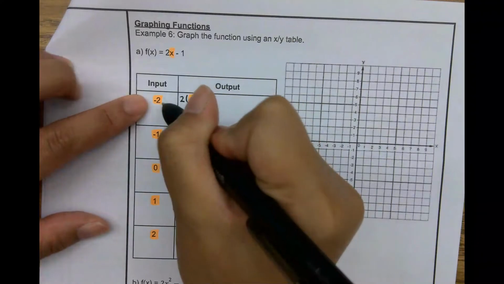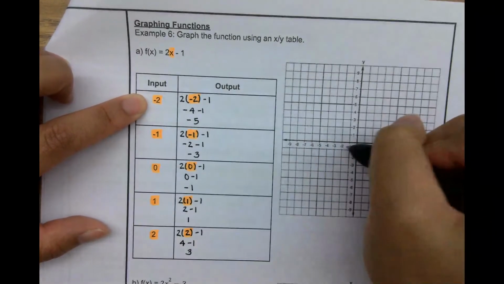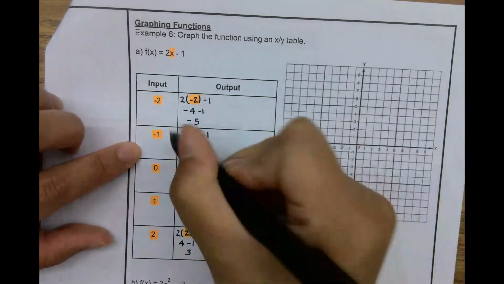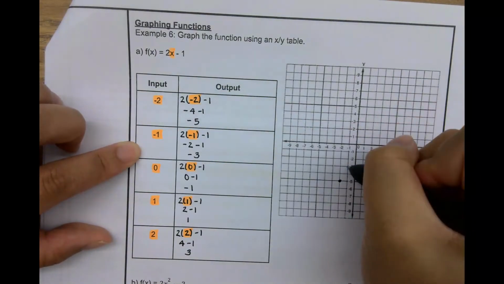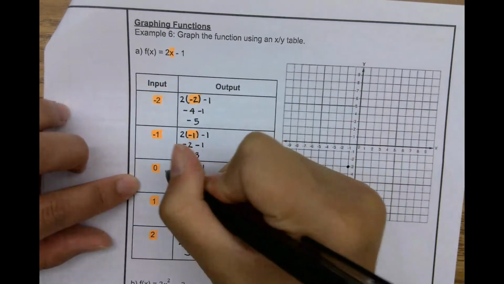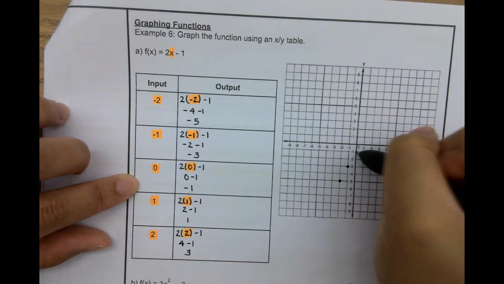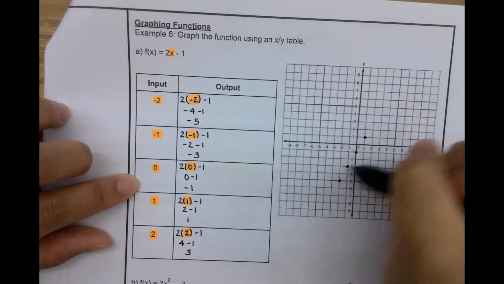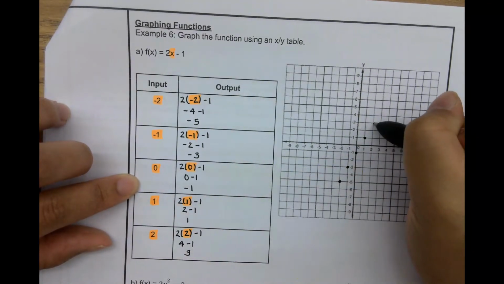Okay, so here this is negative 2, negative 5. Then I have negative 1, negative 3. I have 0, negative 1. I have 1, 1. Then I have 2, comma 3.